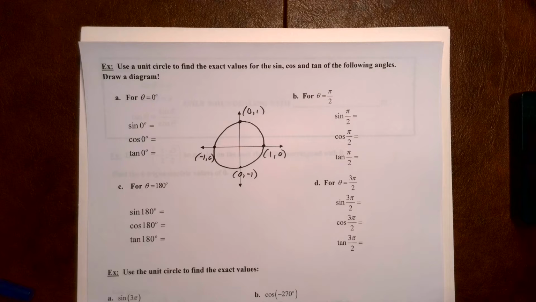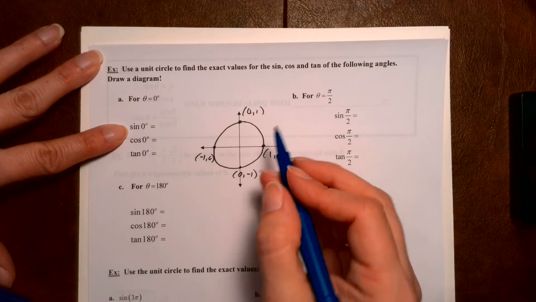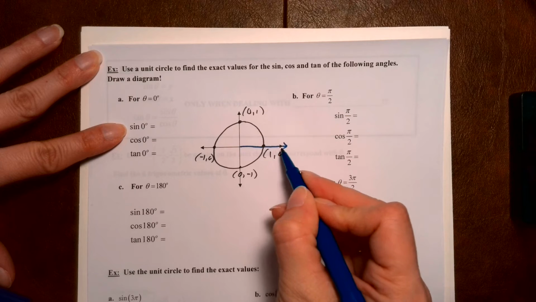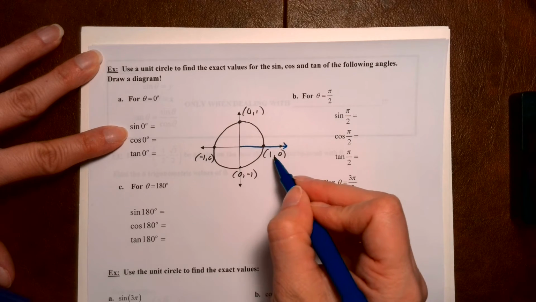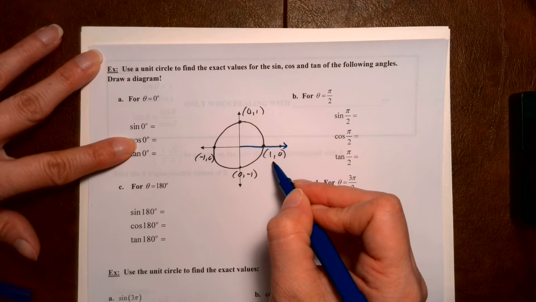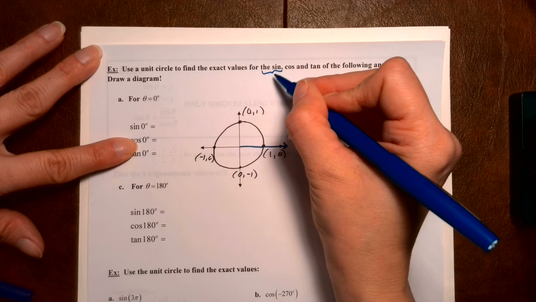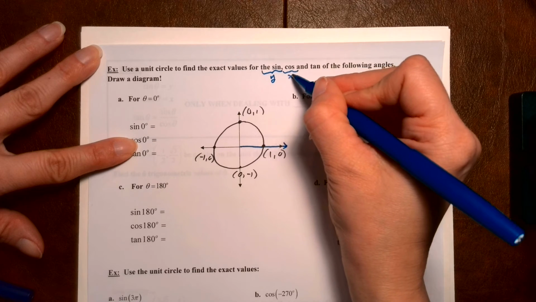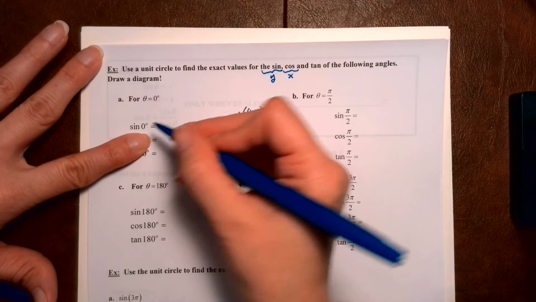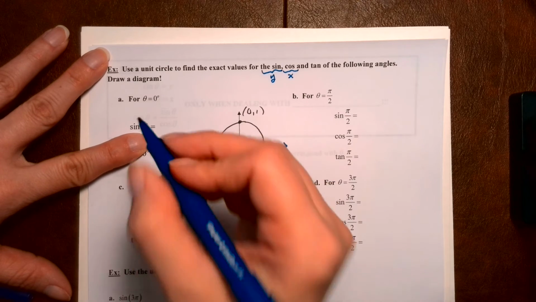Now we have to find the right place to go. If they want me to go to angle 0, I put my initial ray on the positive x-axis, my terminal ray is there, so where am I? I'm right here at this point. Remember, when we say sine, you think y. When we say cosine, you think x. So when I say what is the sine of 0, the y value here is 0, so the answer is 0.